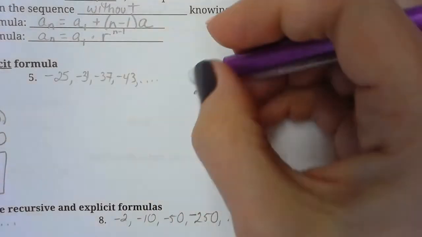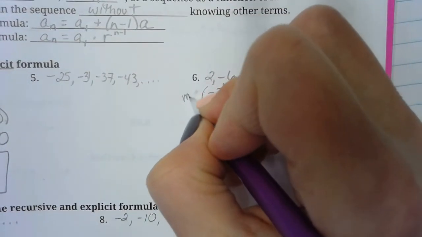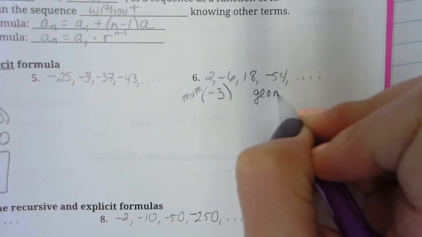So that should be multiplication. I don't know why I didn't write the word. Maybe because I'm lazy? I'm not sure. So we're multiplying by -3. So it's geometric.